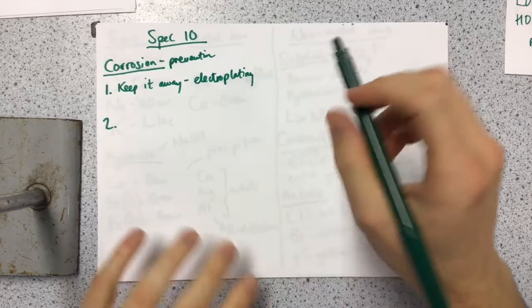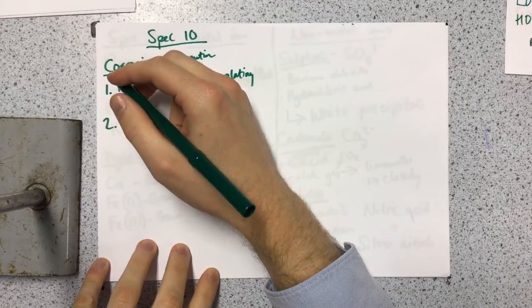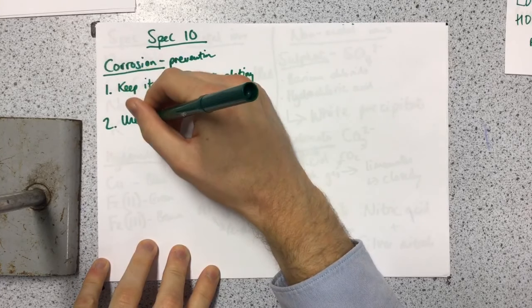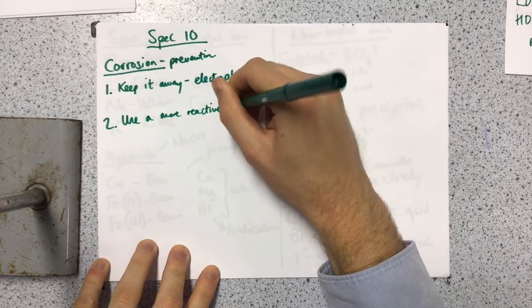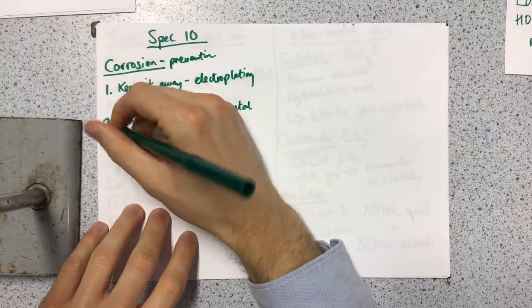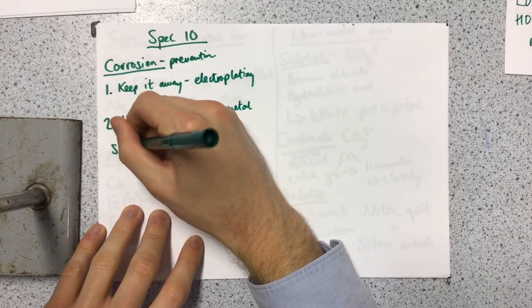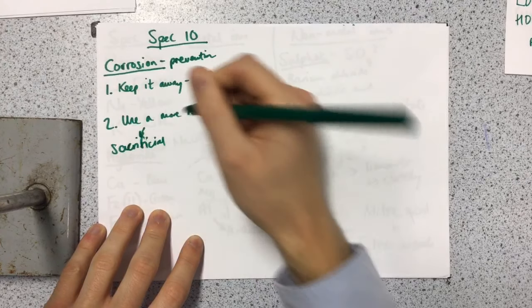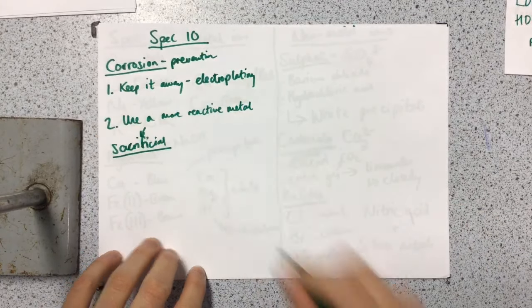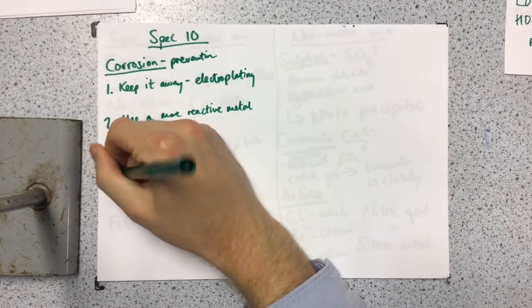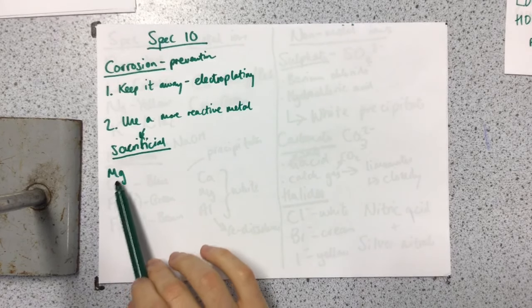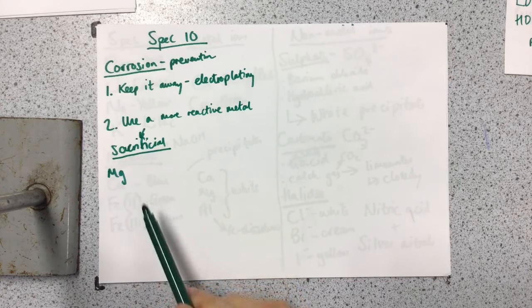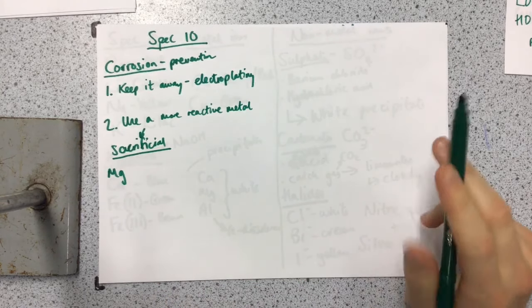Another method would be using a more reactive metal. Now there are two routes for this one. One, you might have sacrificial, which is where you might have a sacrificial metal, which would be more reactive. So an example would be using something like magnesium. If you're trying to stop iron from rusting, magnesium would react with the water in the air first, so therefore it would be sacrificed, therefore protecting the iron underneath.